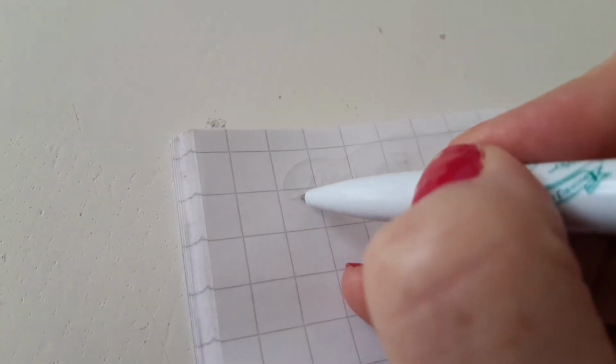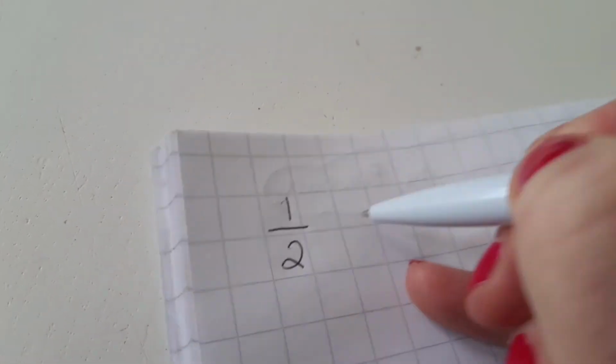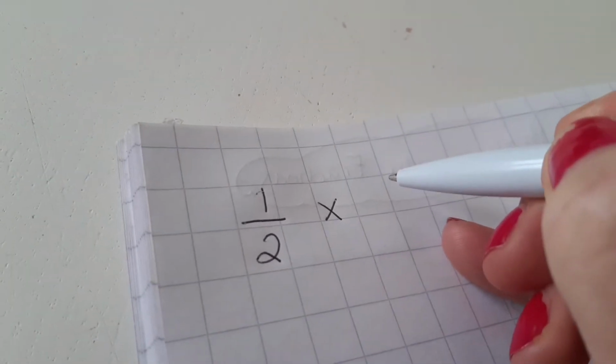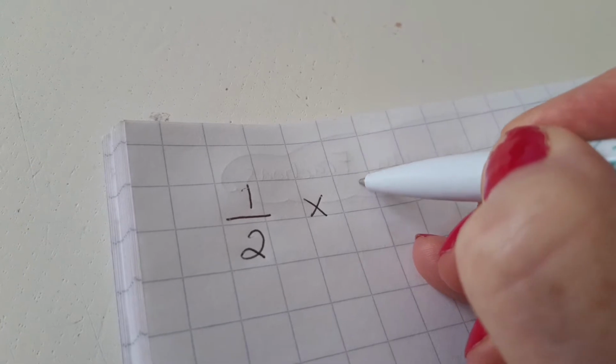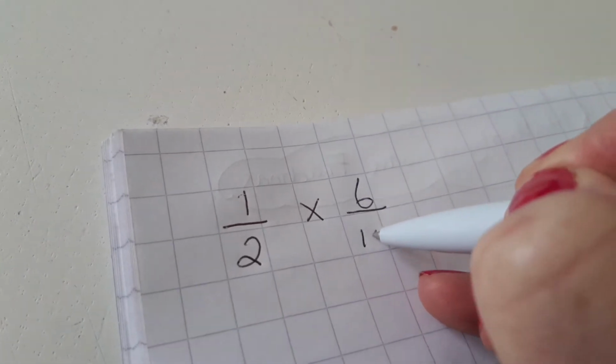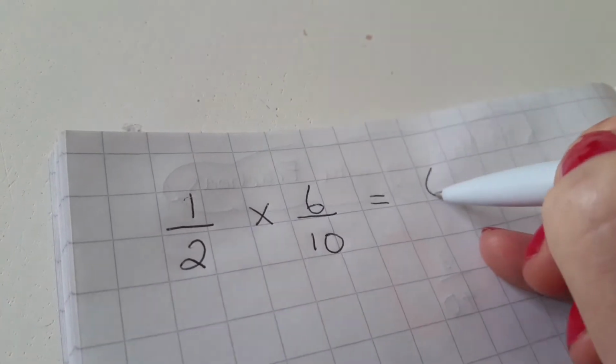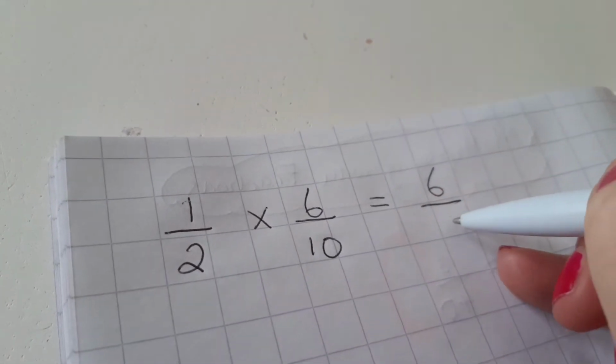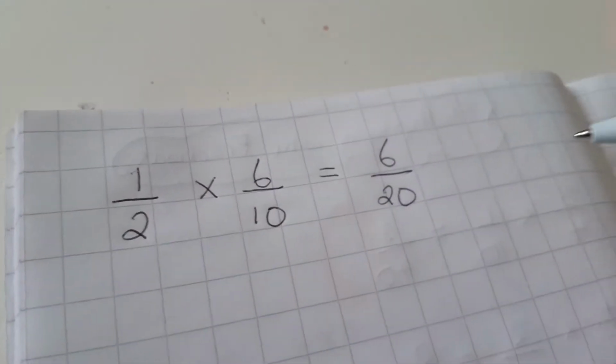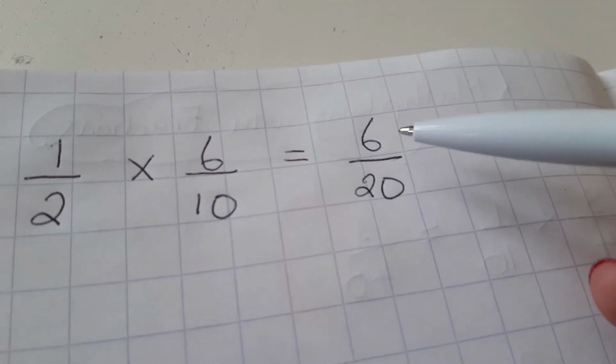If we had a half times 6/10. So 1 times 6 is 6. 2 times 10 is 20. So you've got 6/20, which is a good answer.